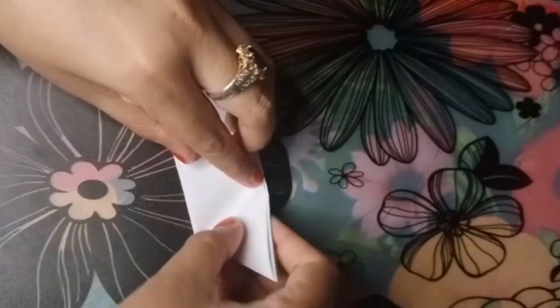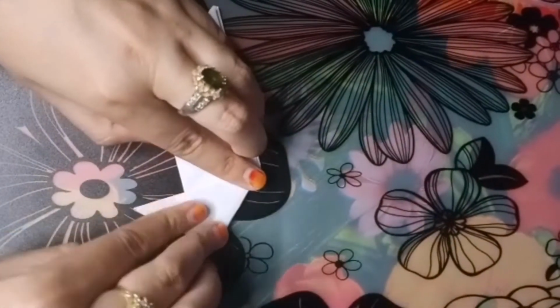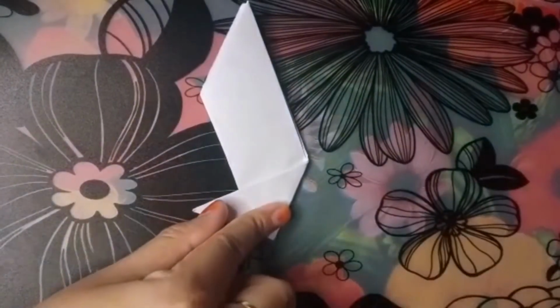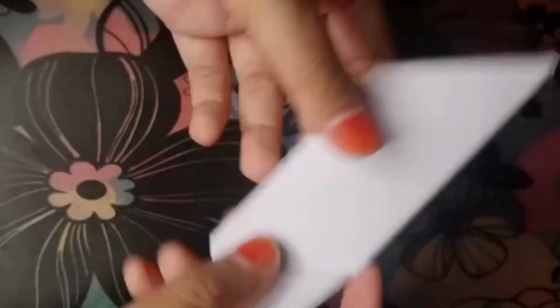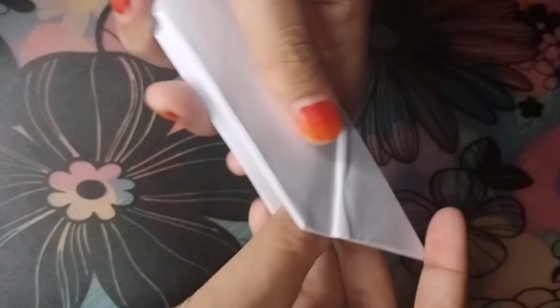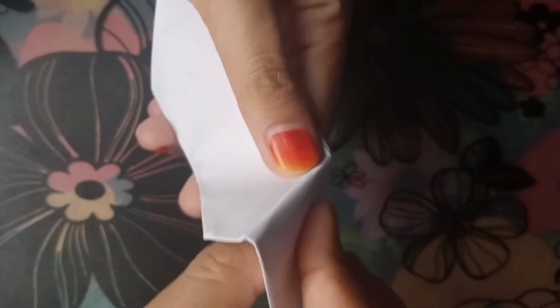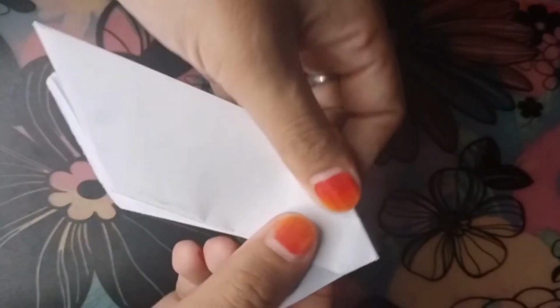And you open, and repeat it on the other side. Okay, you see. So, you open like this, then you push it. So, it has already become a beak.